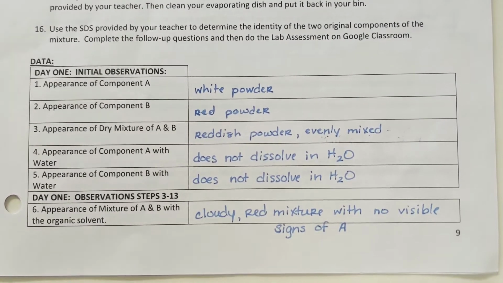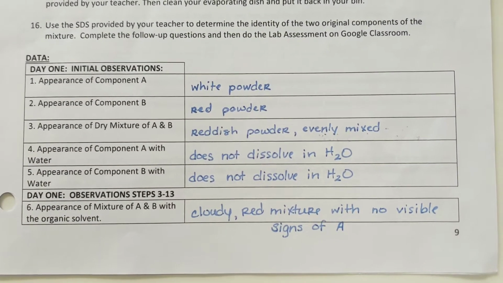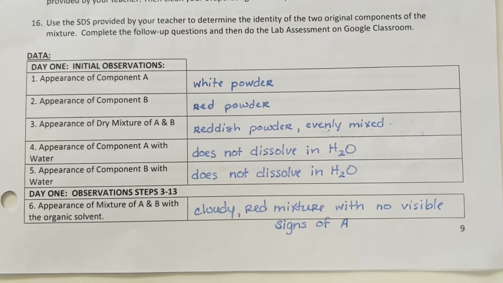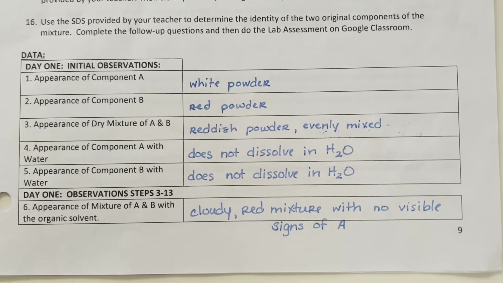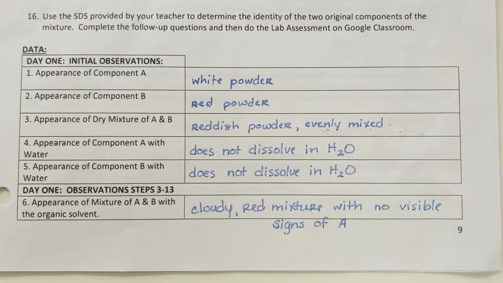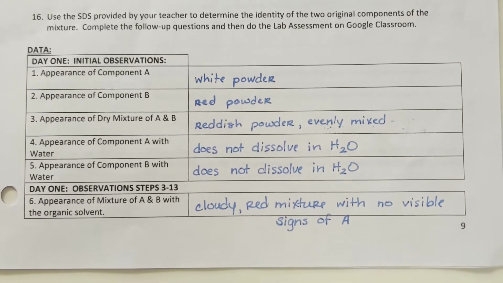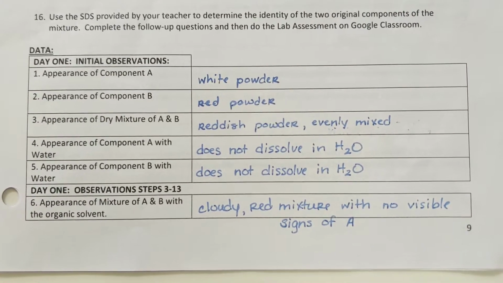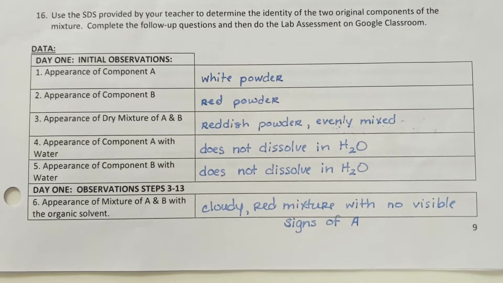The mixture was reddish, which shows us that we definitely have B in this mixture, and A was hard to see, so this mixture was very evenly blended. That's going to help us in the future with interpreting what type of mixture we were looking at.